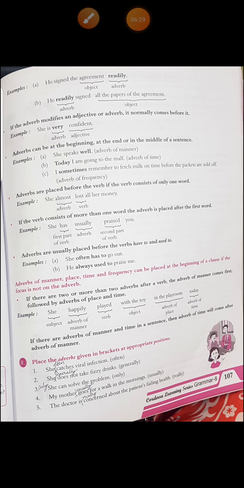Then second, she generally does not take fizzy drinks. After she, we are going to put the position of generally. Then, only she can solve the problem. Now we are saying only she, means she is the only one person who can solve this problem. So the position is at the beginning.